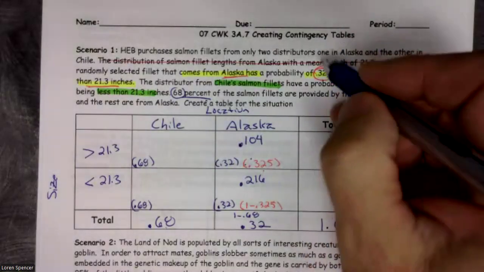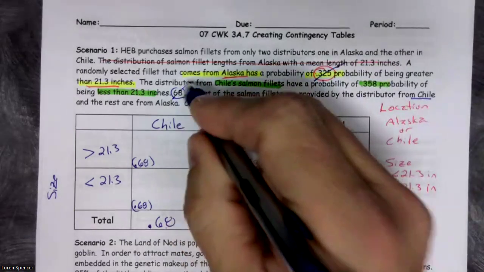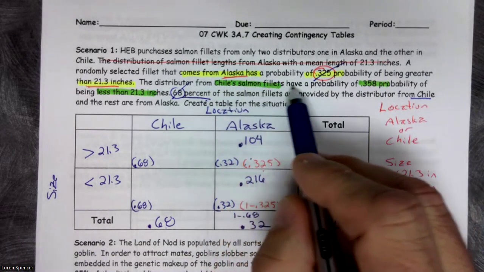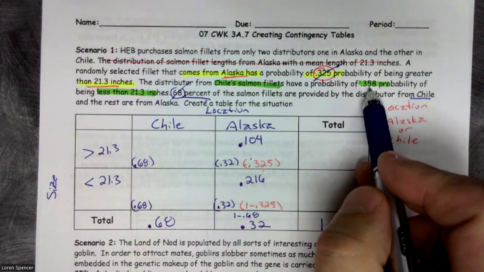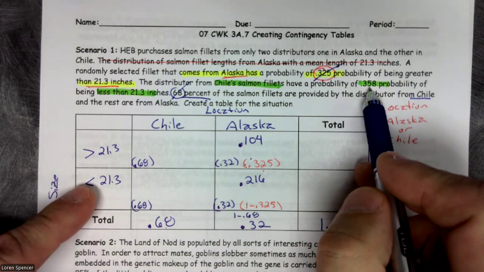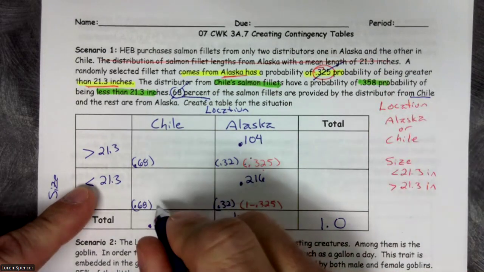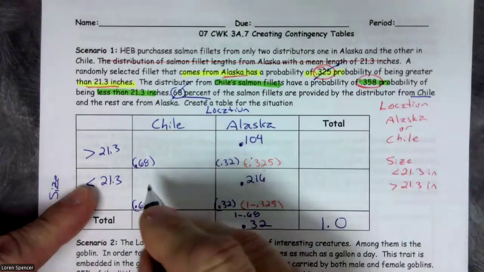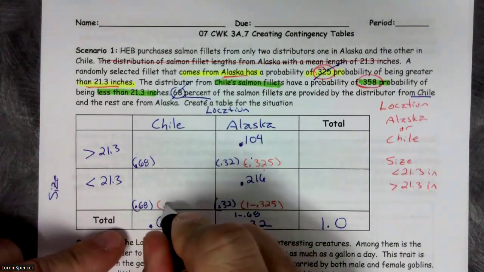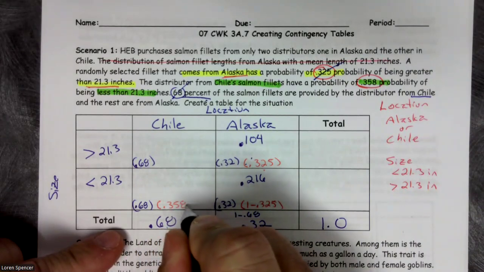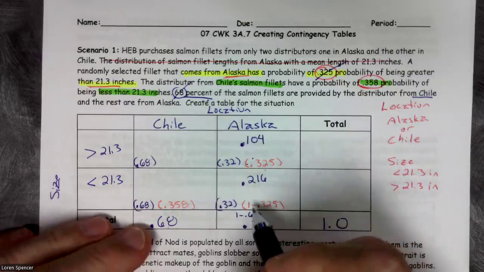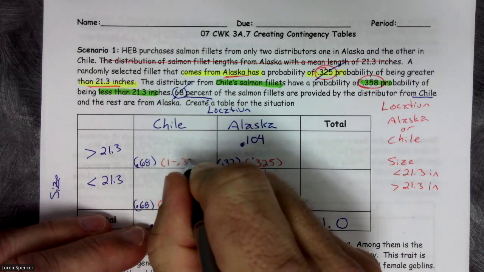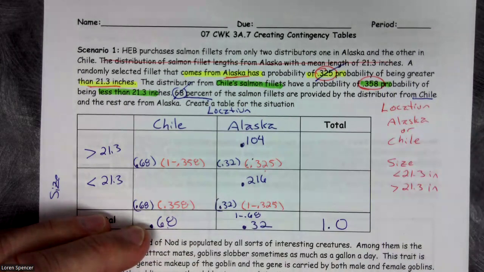Okay, so we've taken care of this value. We've taken care of the 68%. We still have this 0.358. The distributor from Chile, salmon fillets, have a probability of 0.358 of being less than. So they're telling us, oh, this is on the less than side. So this value right here, this 0.358, is going to go right there. Well, if this is 0.358, guess what? This is going to be 1 minus 0.358.